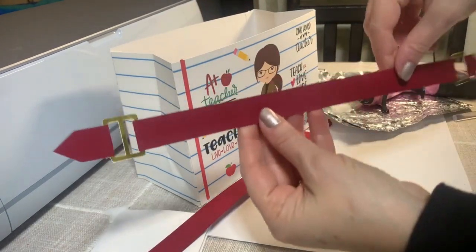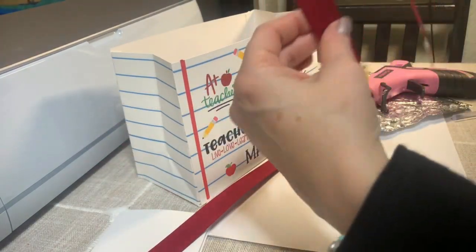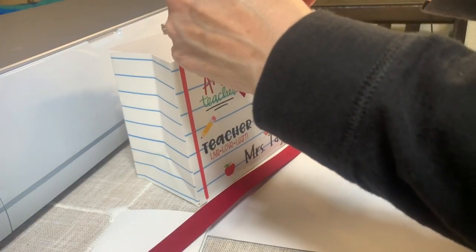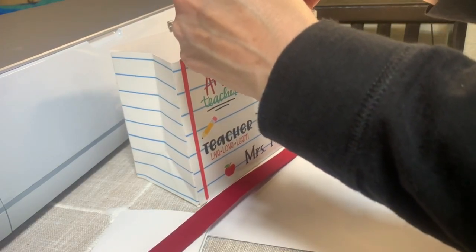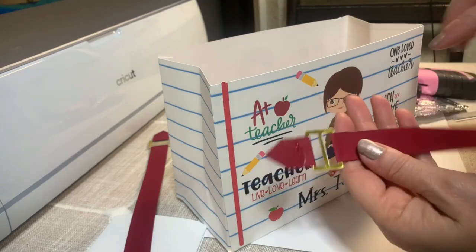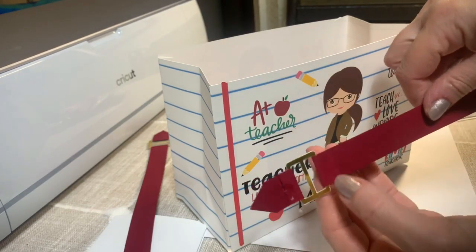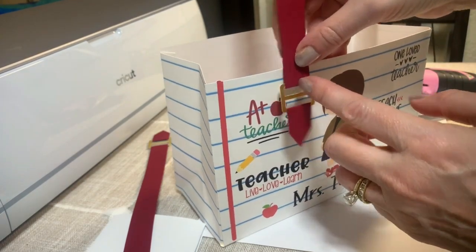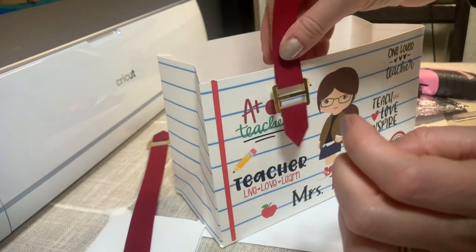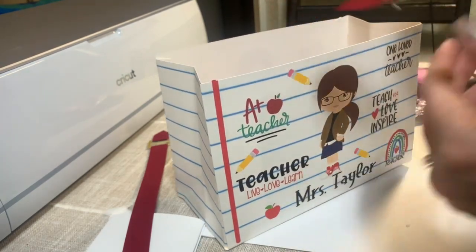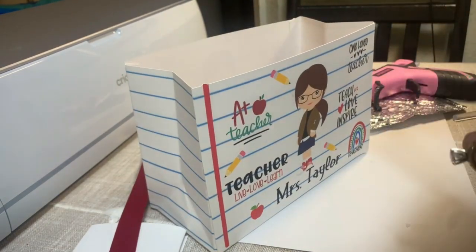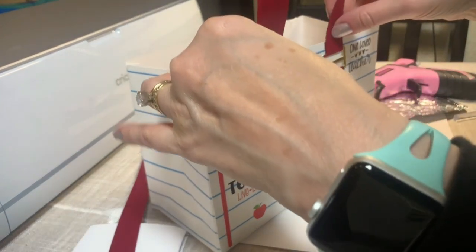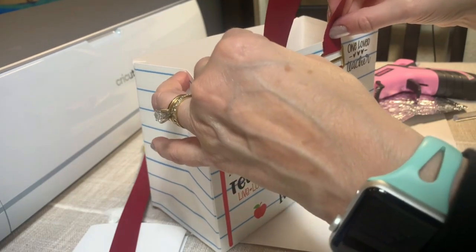Okay, so again, we have this like this, and we're just going to pull it down so it's just like this. And then I'm going to place this right here. Just like that. So I'm going to place the glue right here, and this is the part that we folded over. And then I'm going to just line that up right here so that this matches there. So let's go ahead and do that. So it's going to be just like this.